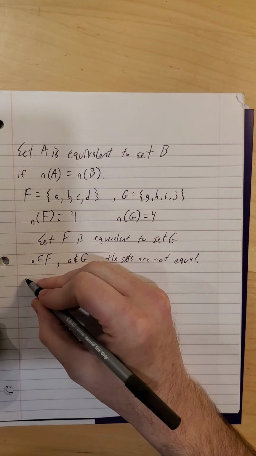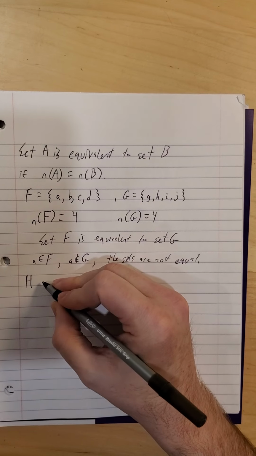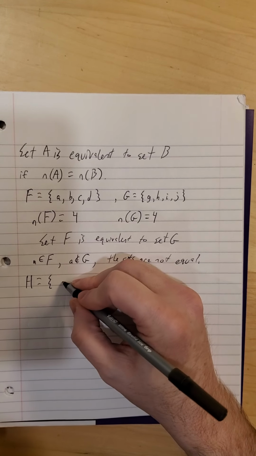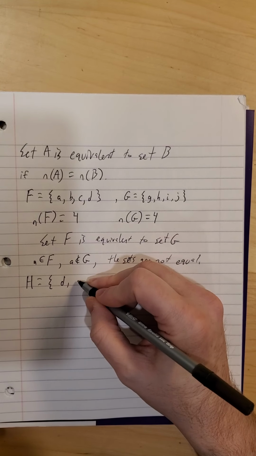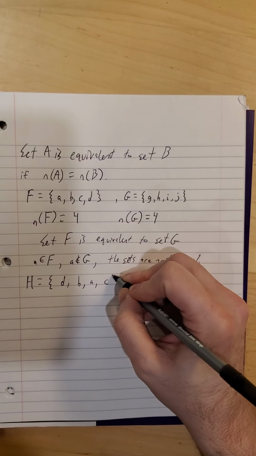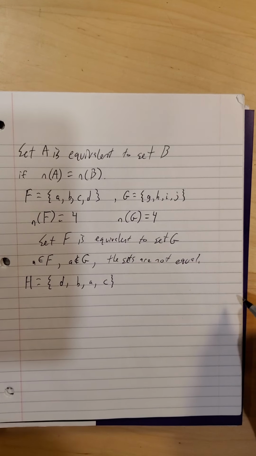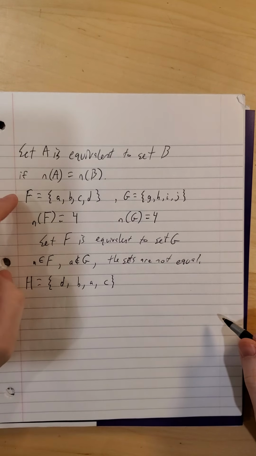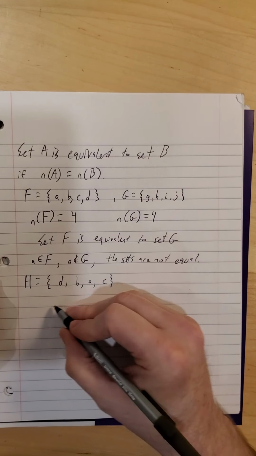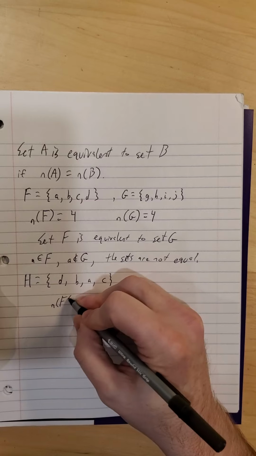But if I create set, let's say cap H, and that will be D, B, A, C. Sets F and H are equivalent since they do have the same cardinality.